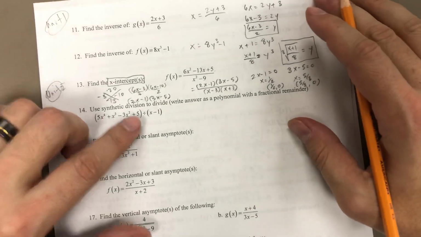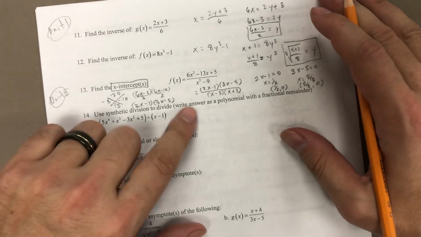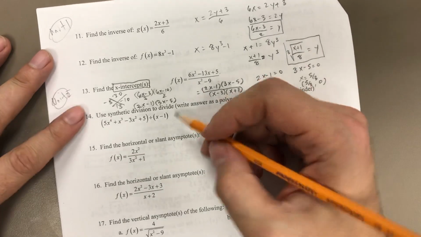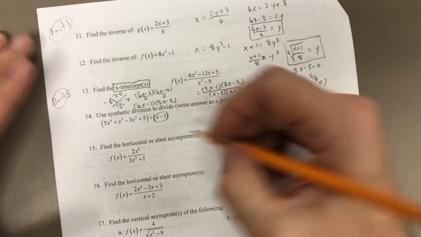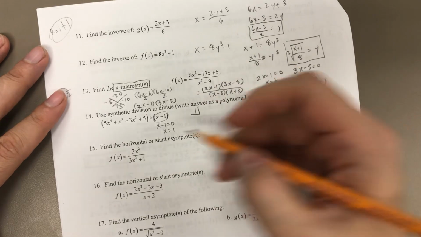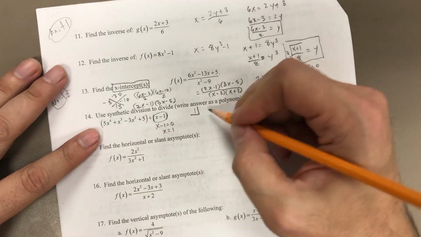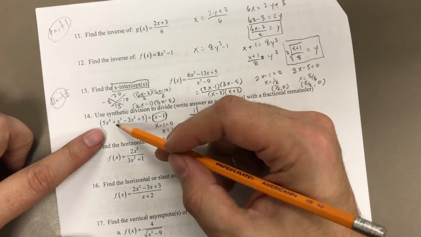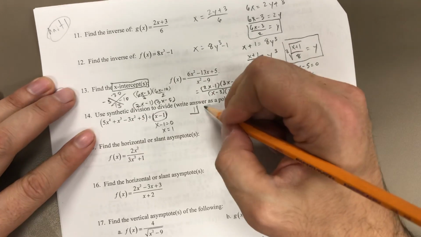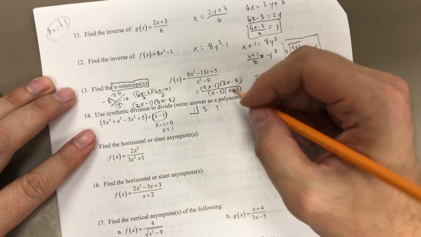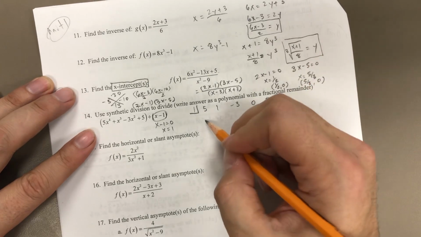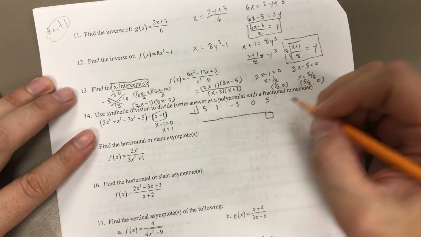Okay, next, use synthetic division to divide, and write the answer as a polynomial with a fractional remainder. Synthetic division is pretty easy. The part that you're dividing by, the divisor, just set that equal to 0 and solve, so you get x equals 1. That's the number that goes in the corner. And then put all your coefficients for the rest of it. Remember, if you are missing a term, like we're missing the x here, just remember to put a 0 for the placeholder. So we got 5x to the fourth, 1x to the third, negative 3x squared, 0x, and then 5 for our constant. Underneath the constant, you put the little remainder box.